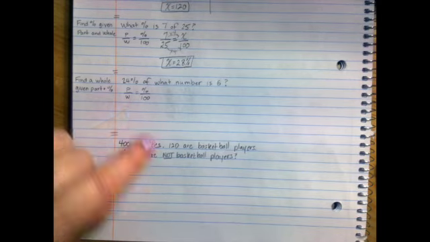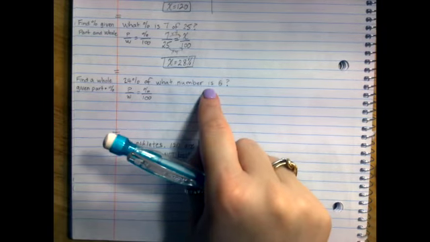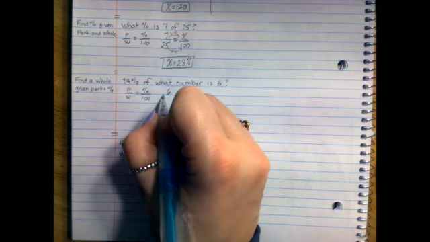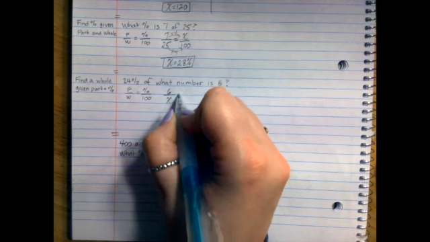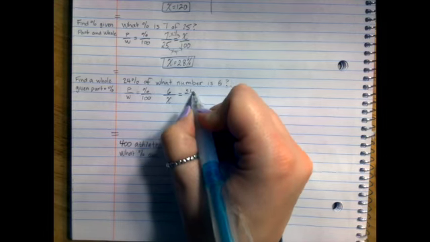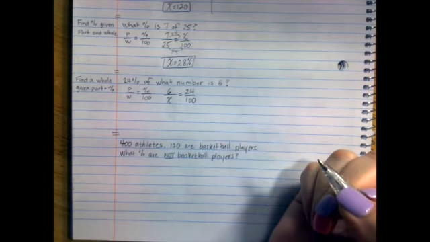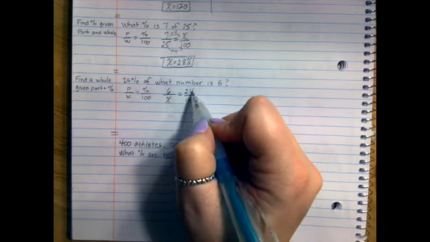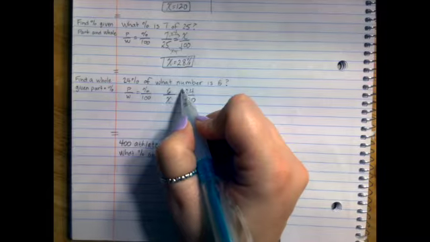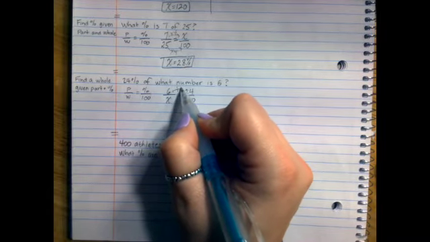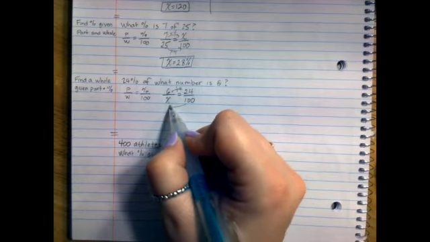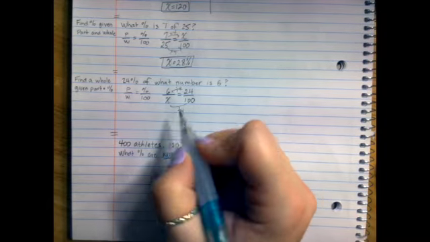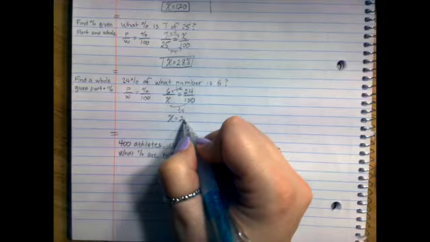All right, find the whole given the part and the percent. So 24% of what number is 6? 6 is your part. So 6 out of we don't know is equal to 24 over 100. I have this whole side, so I'm going to go from here to here. So how do I get from 24 to 6? You divide by 4. So whatever you do to the top, you do to the bottom. So 100 divided by 4 gives me 25.